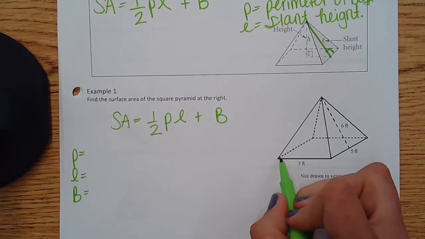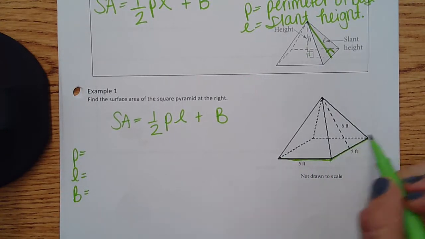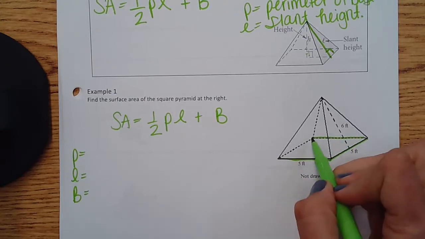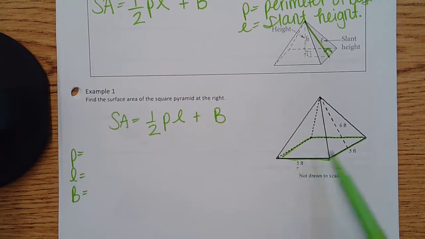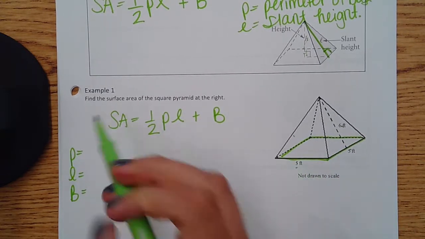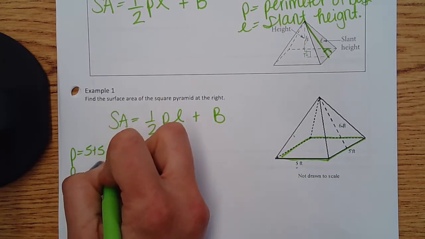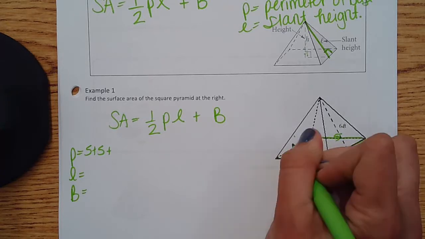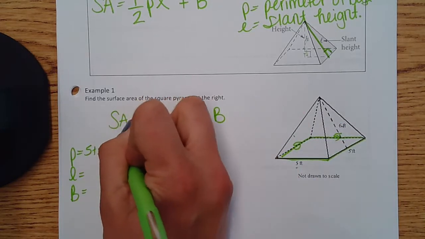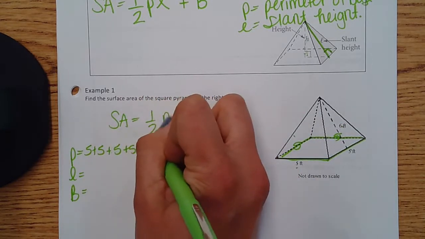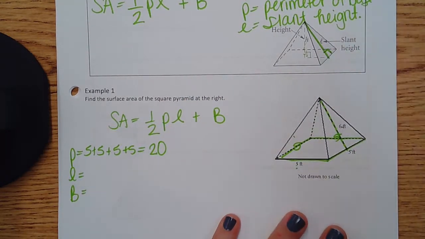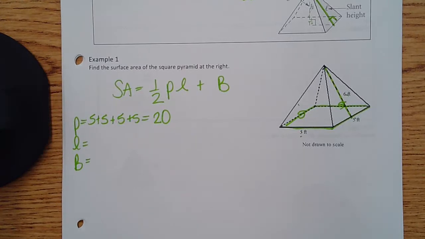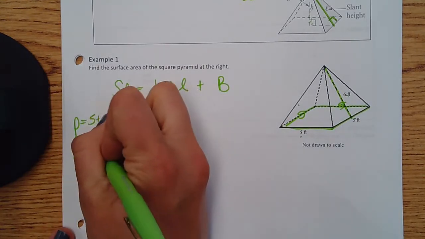So the perimeter of the base, this plus this, and even though it's not marked, this and this. Well, it's a square pyramid, so all of these are 5. So 5 plus 5 plus a 5 back here because it's the same, and a 5 back here, equals 20. The slant height is the line that they gave us lying on the side of the pyramid. So the slant height is 6.